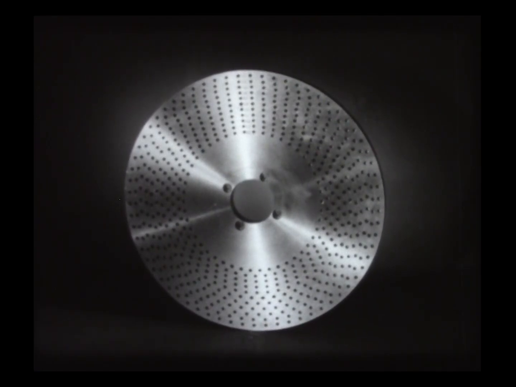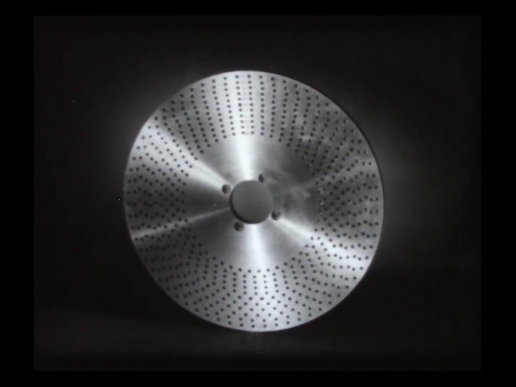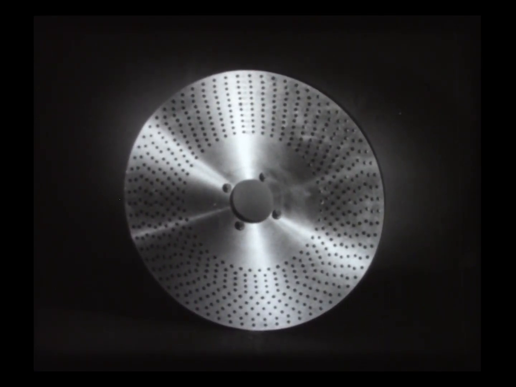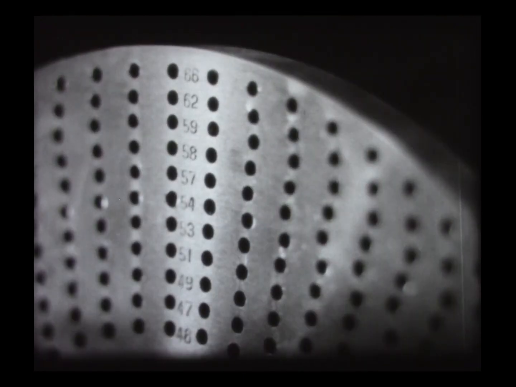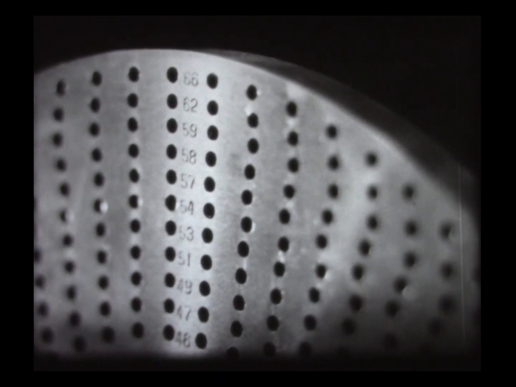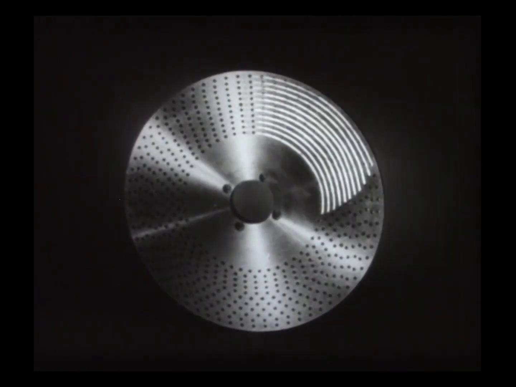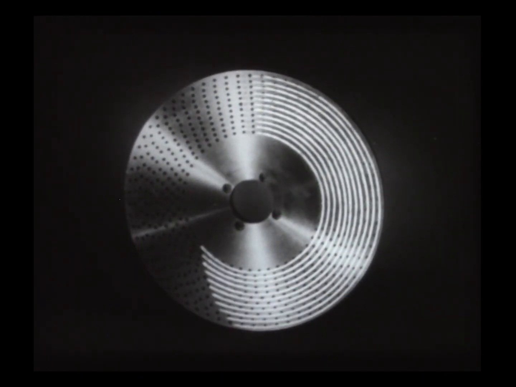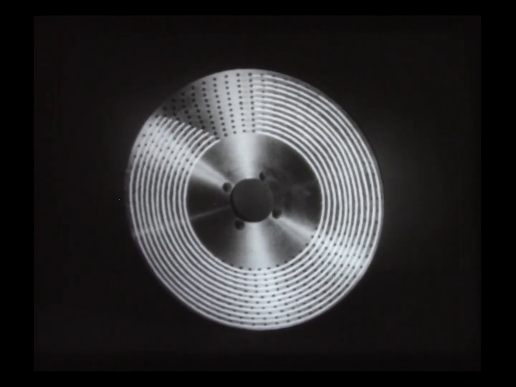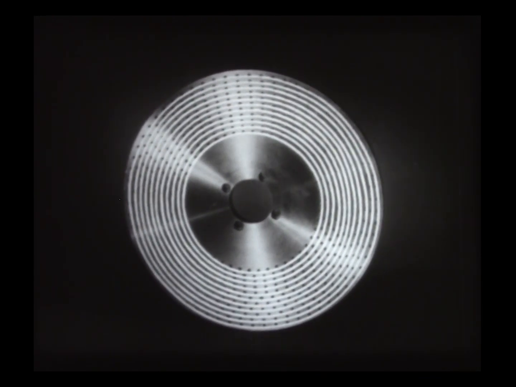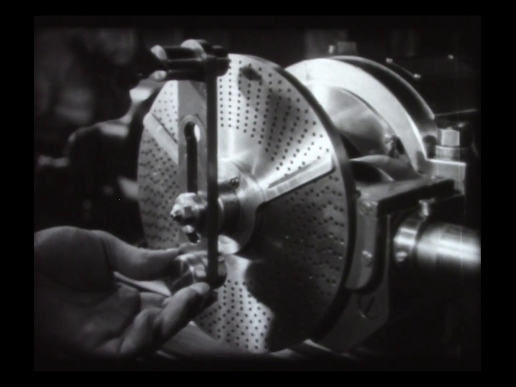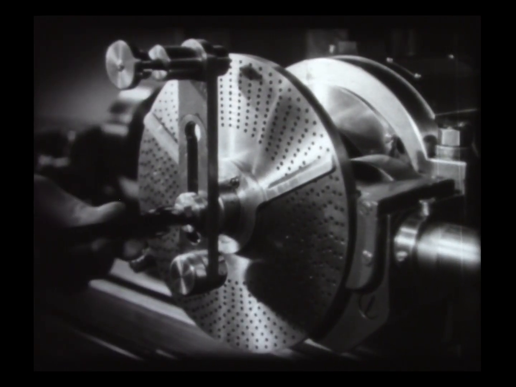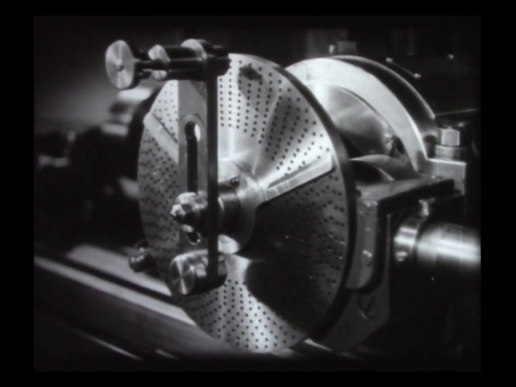Standard indexing plates are provided, which make it possible to accurately locate whatever part of a full turn of the handle may be required. Each number on the plate indicates a circle consisting of that number of holes. The crank can be adjusted so that the locating pin will enter the holes of any desired circle.